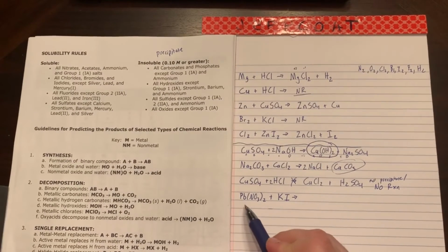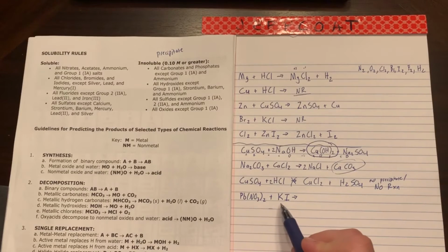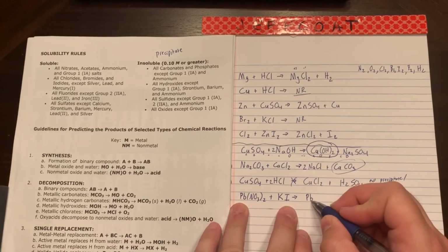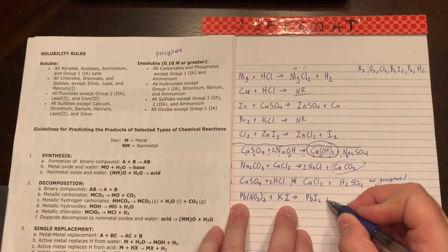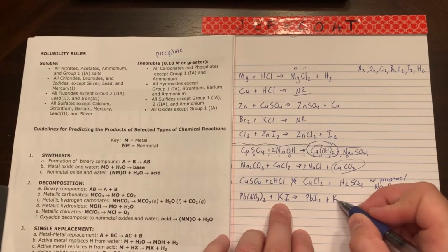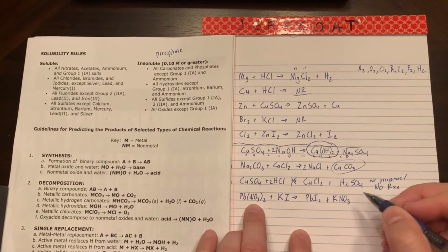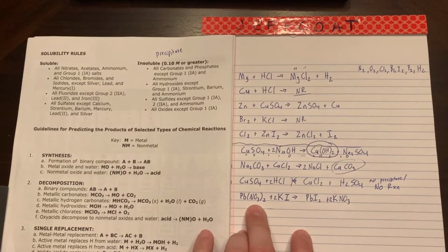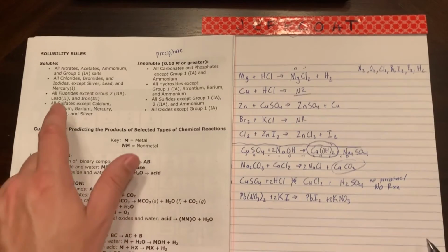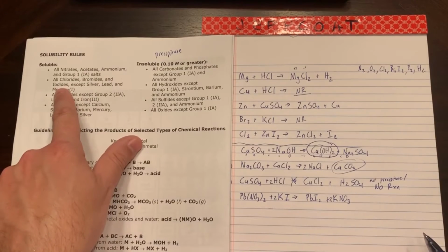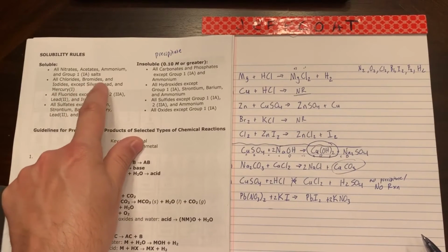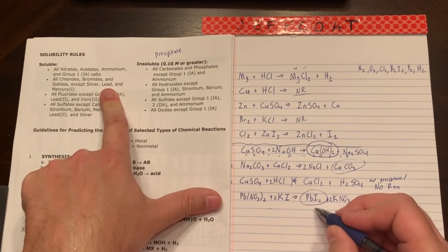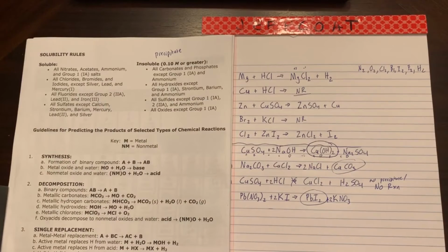And then this last one I want to show you real quick. This is lead 2 nitrate plus potassium iodide. That's going to make lead 2 iodide plus potassium nitrate. Balance this up real quick. So lead 2 iodide. This says all chlorides, bromides, and iodides are soluble except silver, lead, and mercury. So this is a precipitate. So we do have a reaction.